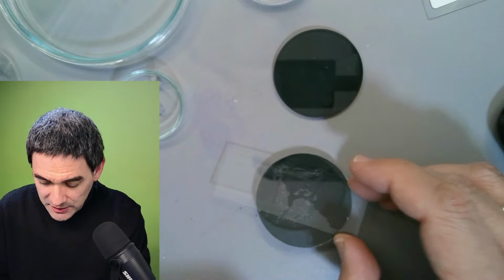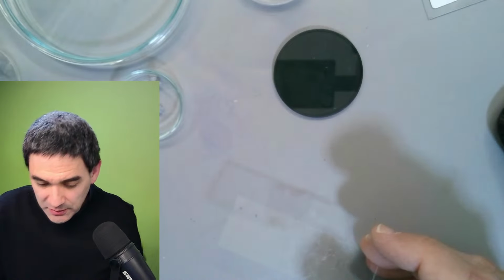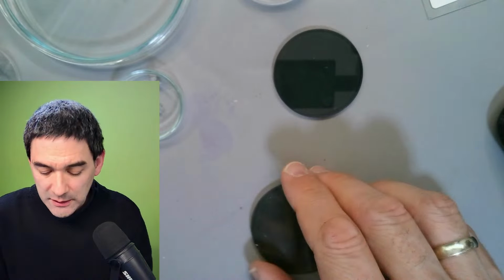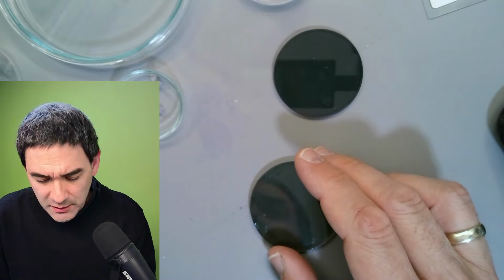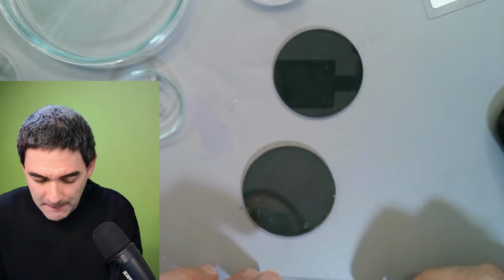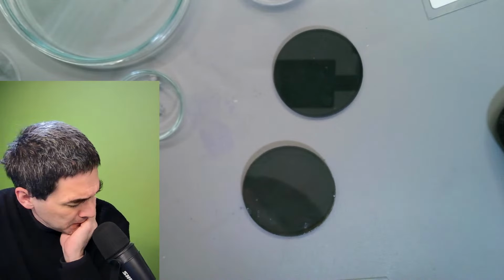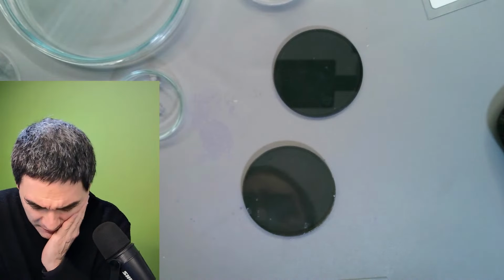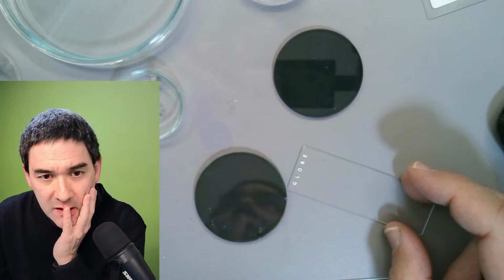So the desk view. Let's try it. How am I going to try this? What's the best way to try this? Well, I think I'm just going to put a little bit of this cotton here. I'm thinking what the best way would be. You see, if I put cotton directly on a slide, then there is the problem that it's not flat.